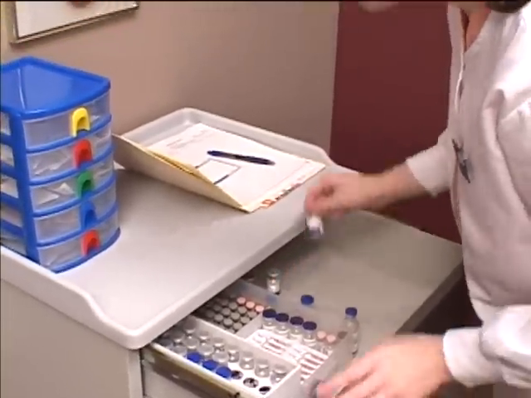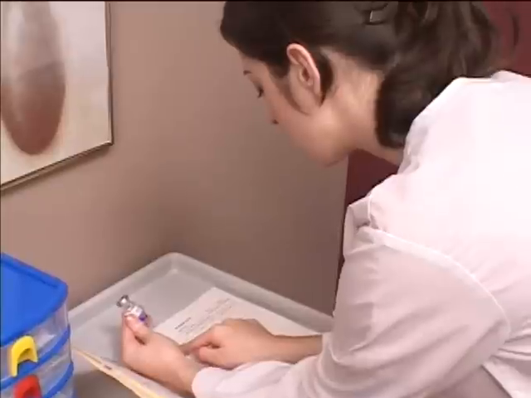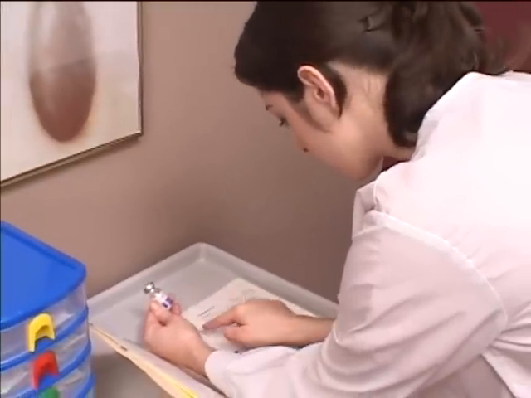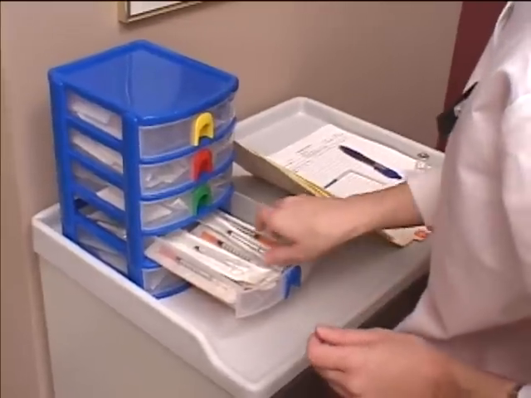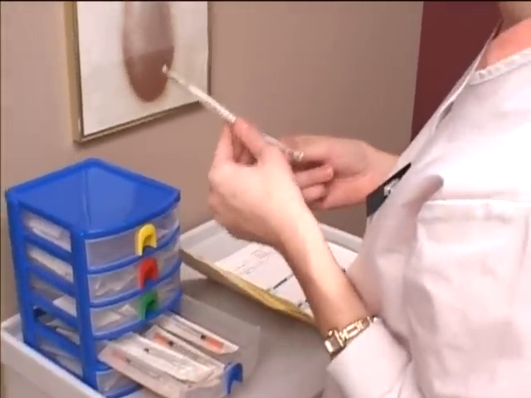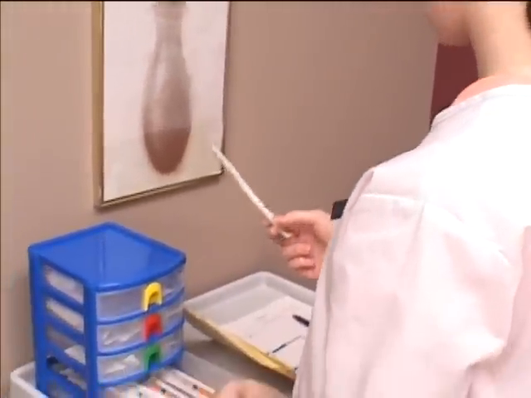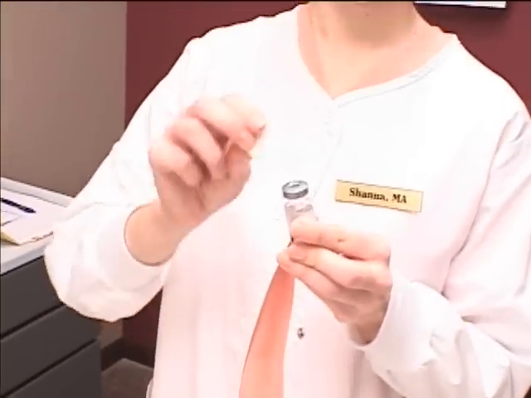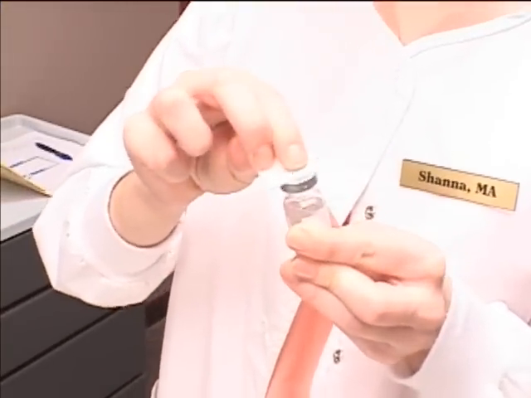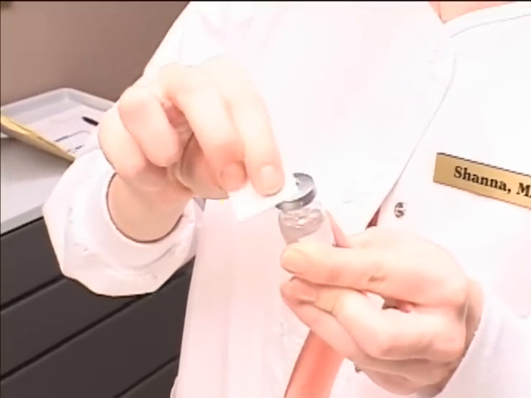Next, select the appropriate vial of medication and prevent error by verifying it against the physician's order for the 6 rights. Select the appropriate syringe and the appropriate gauge and length needle. Clean the rubber top of the vial with an alcohol pad. Use a circular motion starting at the center and working outward.